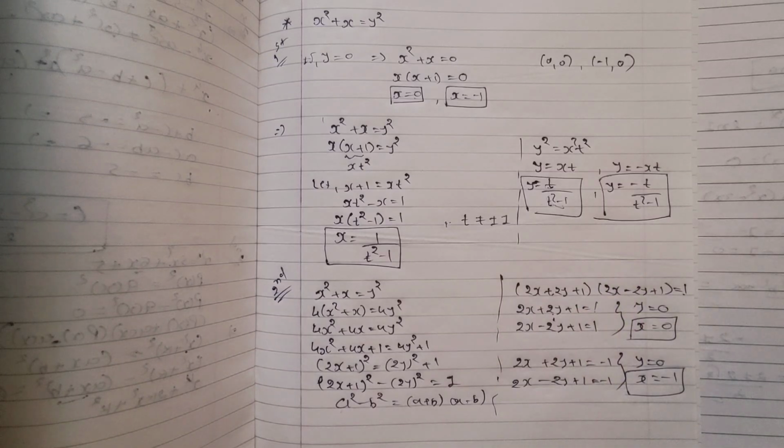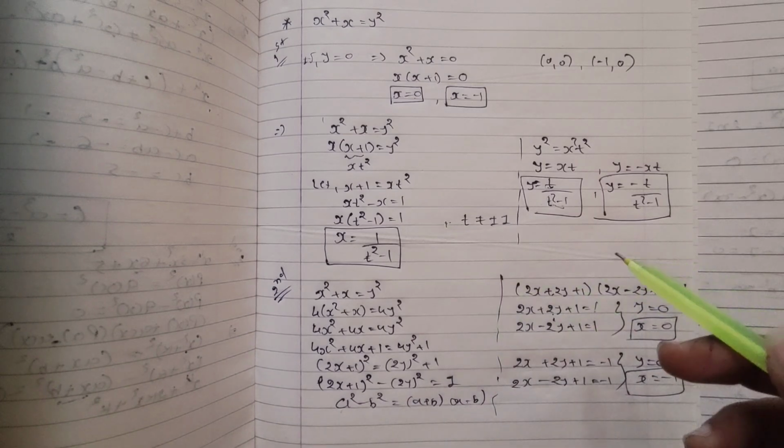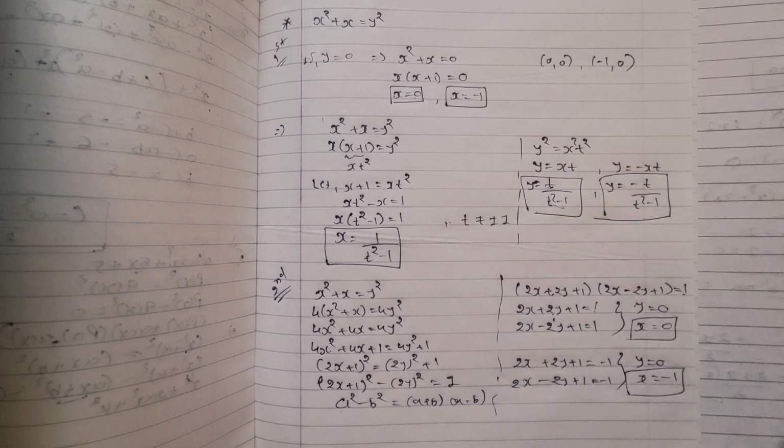So I hope you got it. This is, as I said, a very interesting question. You will learn a lot in this question. I hope you got it. And as I said, if you have any query or any doubt, then you can comment in the comment box. For me, the second method is quite easy, but if you want the generalized form, then the first method is for you, right?